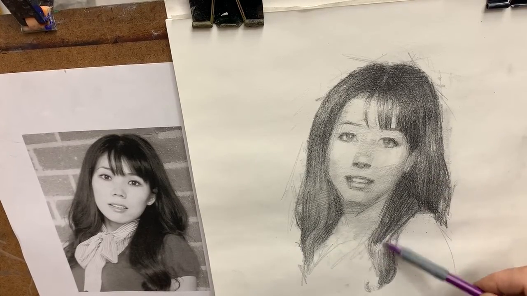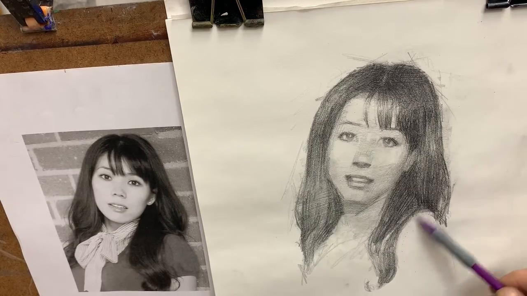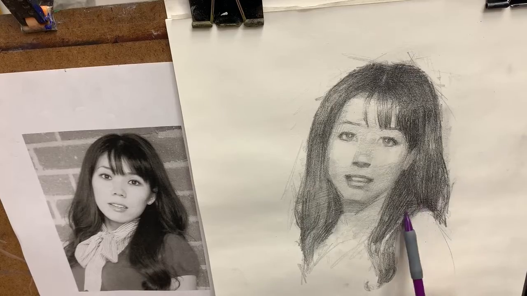You can always continue a little bit differently, hair this way or that way. Always okay, as long as it's nicely designed, you know.